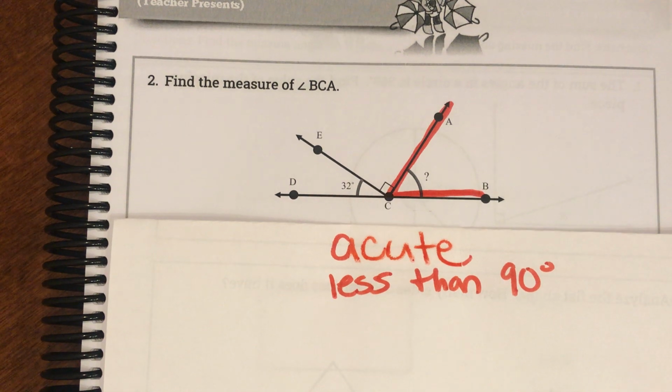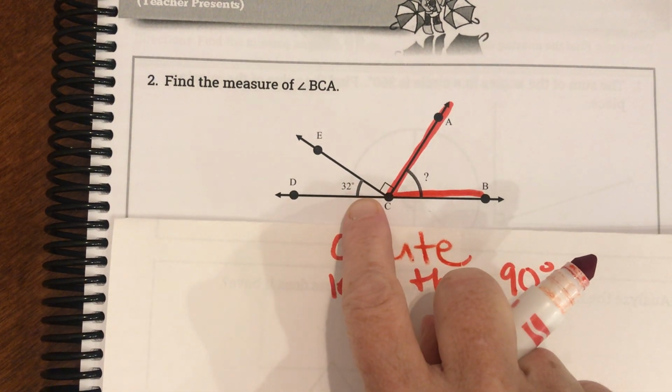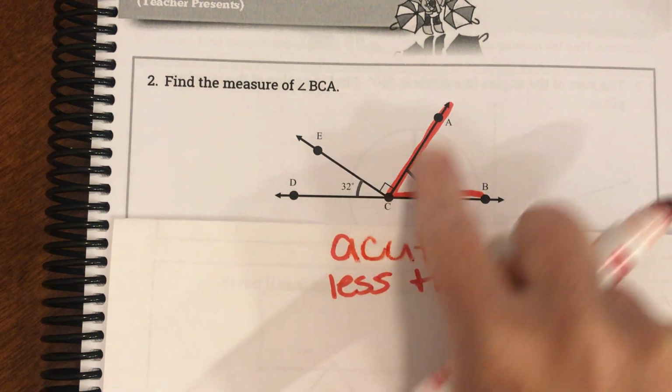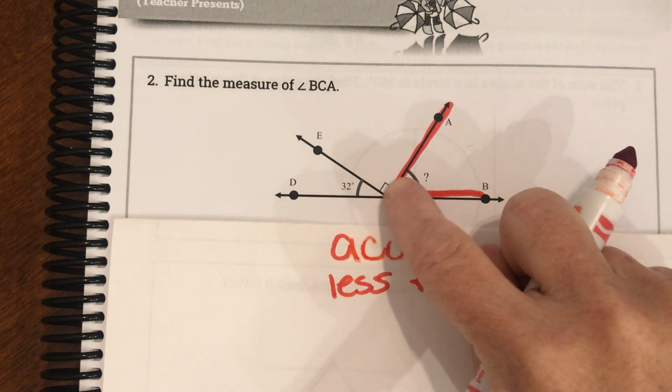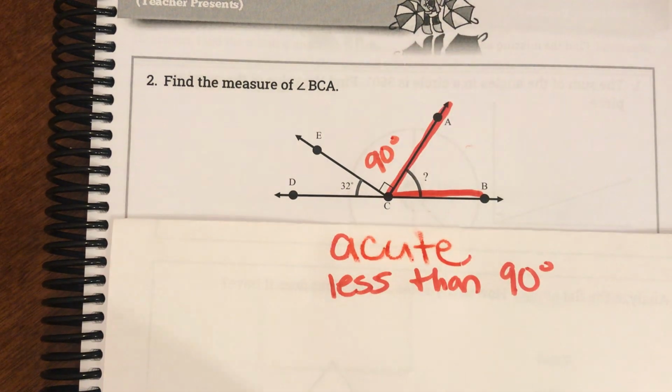Okay, but that's not giving me a lot of information. So what do I know? I know DCE is 32 degrees. What about ECA? Oh, they put that little square there to tell me that's a perfect right angle.